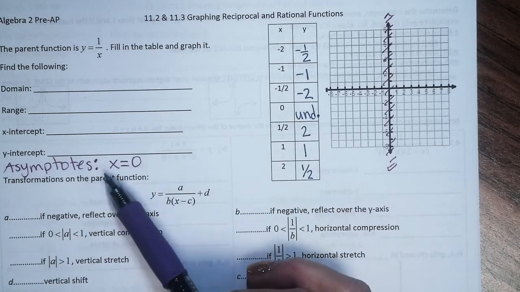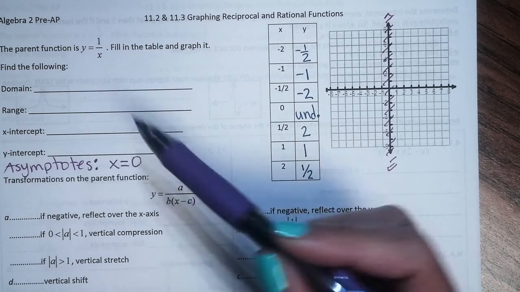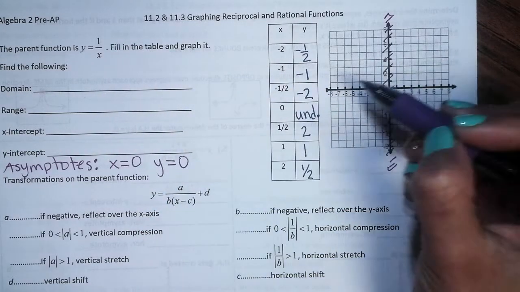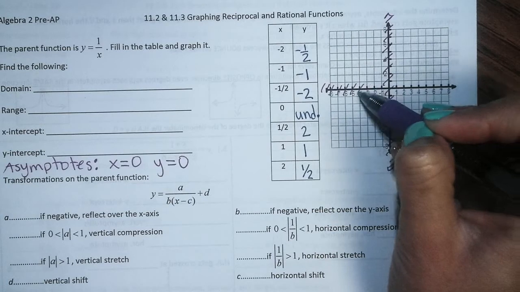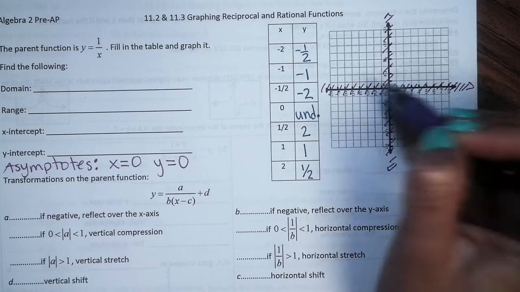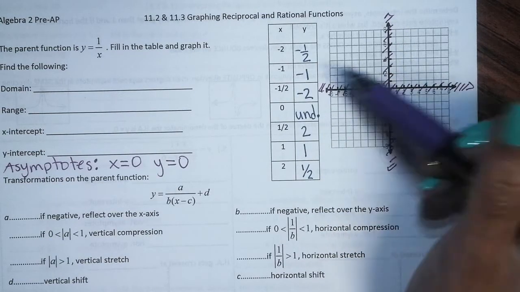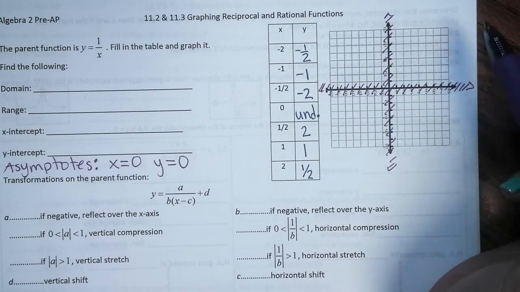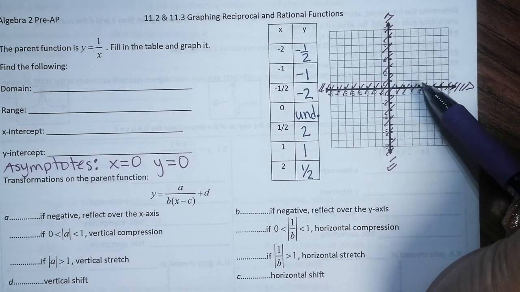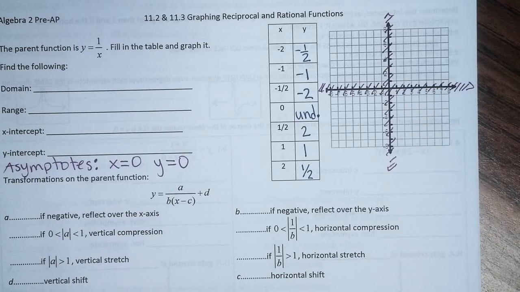And then because x can't ever equal 0 here, another asymptote is going to be that y can never equal 0, or y equals 0 is another asymptote. So now the function that we're going to graph here, we're going to graph those dots, and then your graph is going to get closer and closer to those asymptotes without touching them. So here's how you would do that.